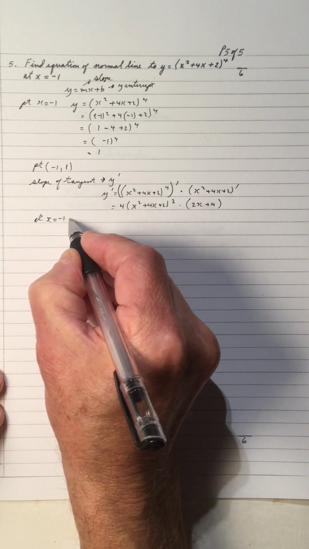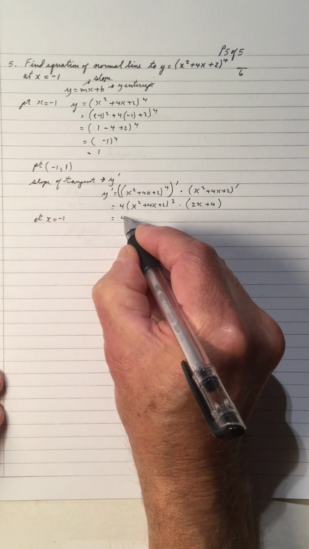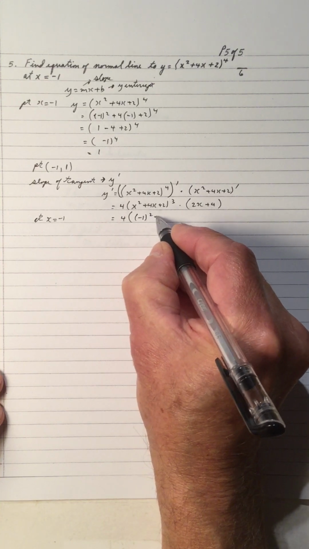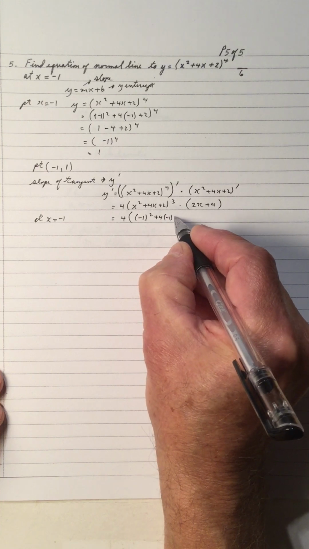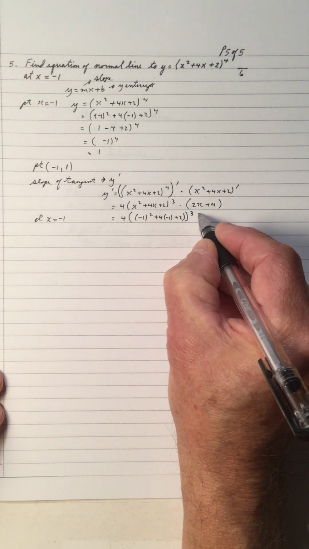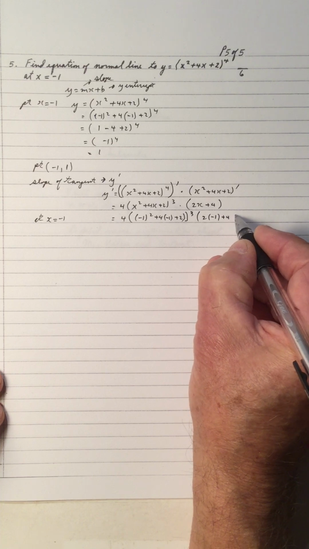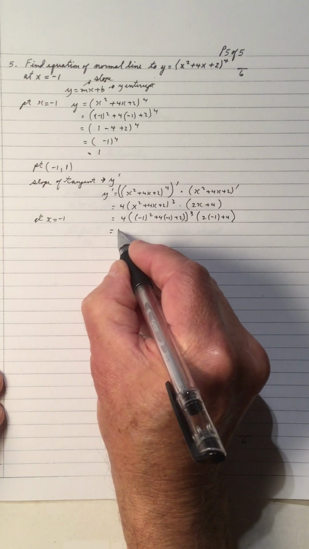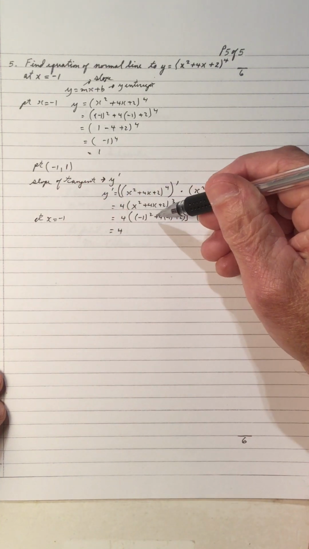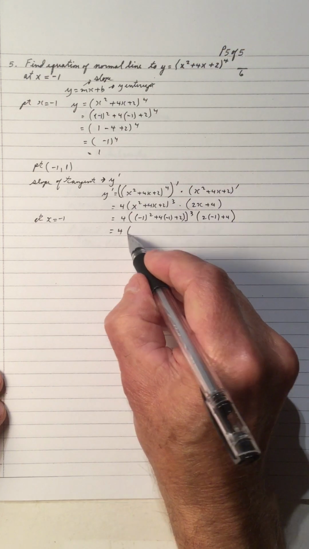x equals negative 1. So I'm just going to sub a negative 1 in here, and take your time, I get negative 1 squared plus 4 negative 1 plus 2 cubed, and I get 2 negative 1 plus 4. So we take our time and work this out, but we already know what this one is, because we got it right here, so that works out to be negative 1.